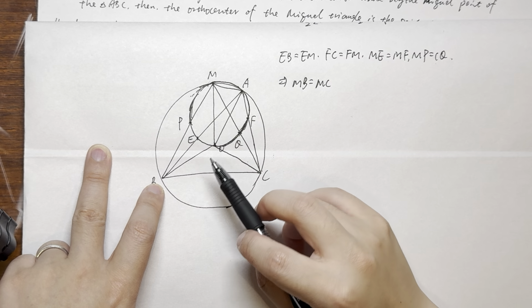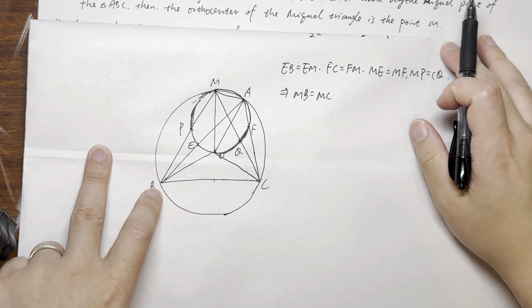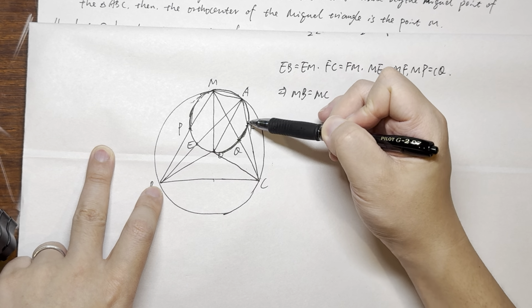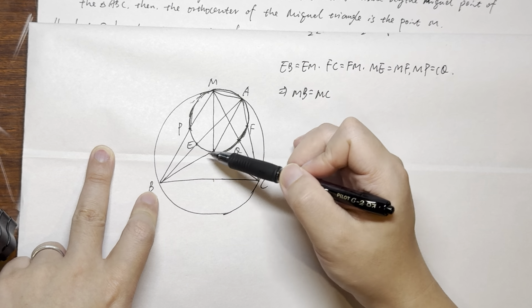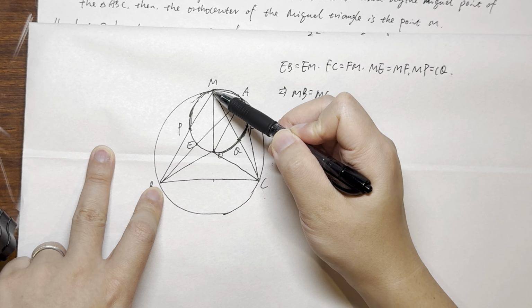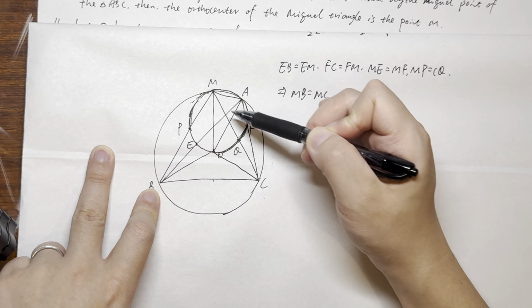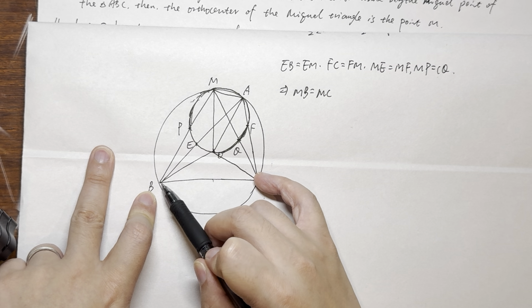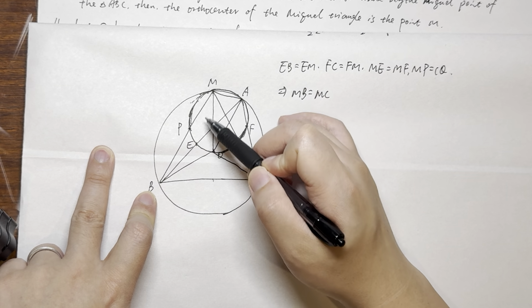And we know that this circumcircle meets AB at E, meets AC at F, and meets MB at P, meets MC at Q. So we want to prove that EB equals EM.